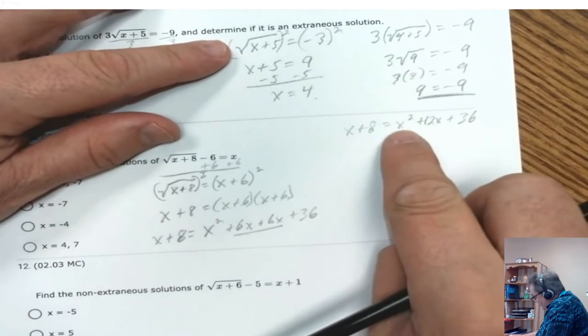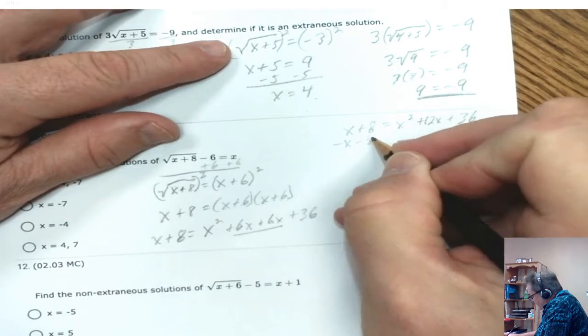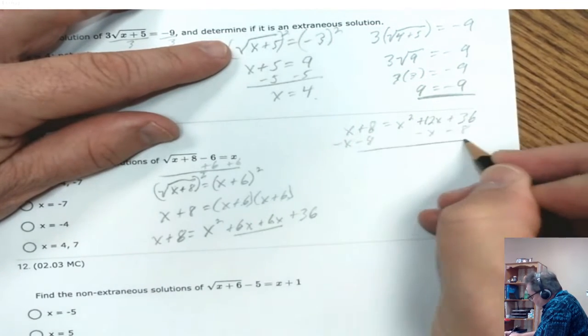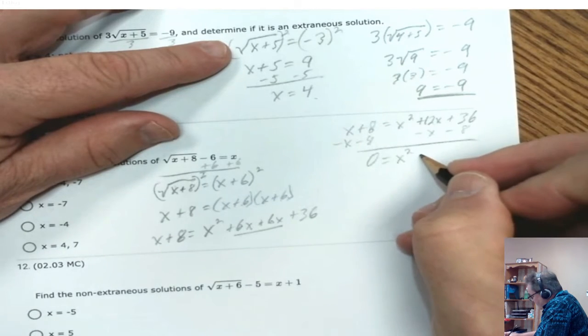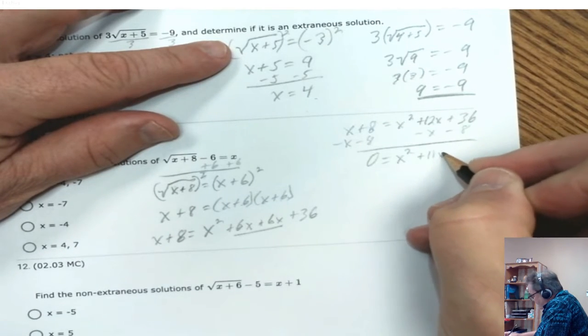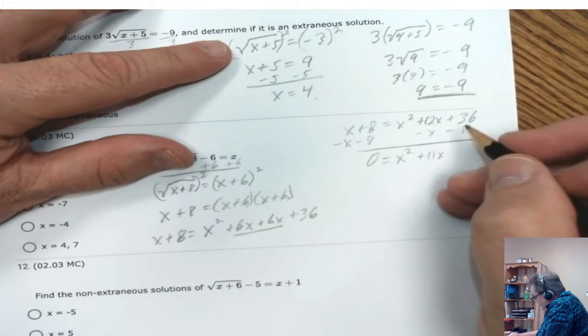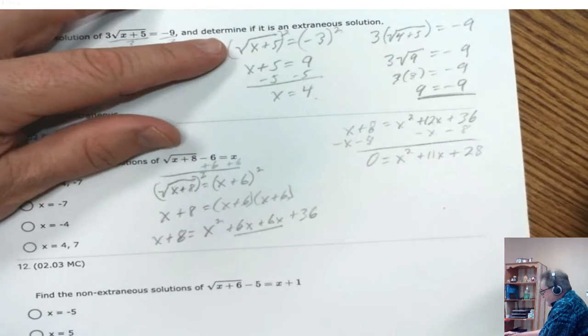Let's move. This is quadratic. So that means we need to set it equal to 0. So let's subtract this x and this 8. So we've got 0 equals x squared plus 11x. We had 12x and subtracted 1. Now we have 36 and subtract 8. So we have plus 28.